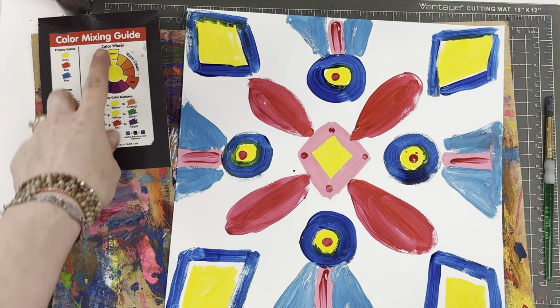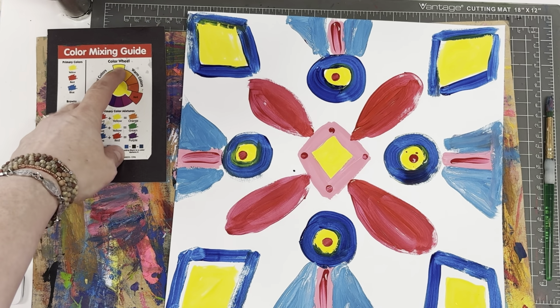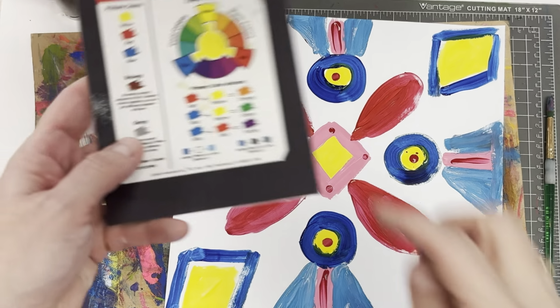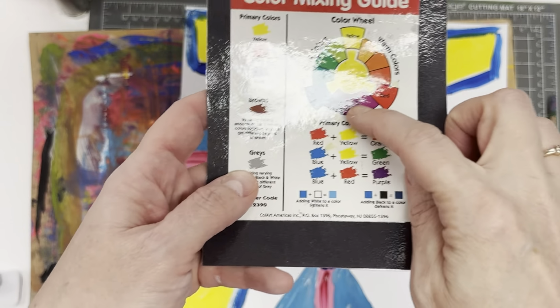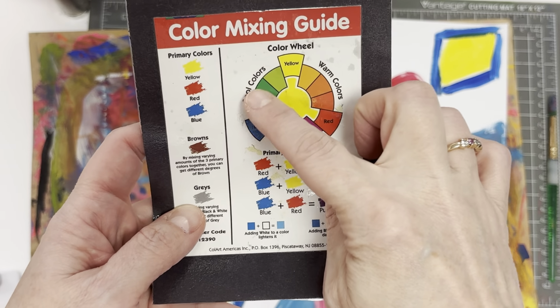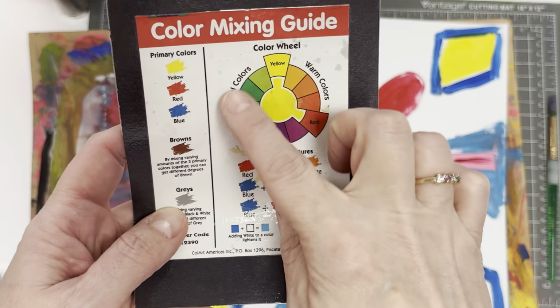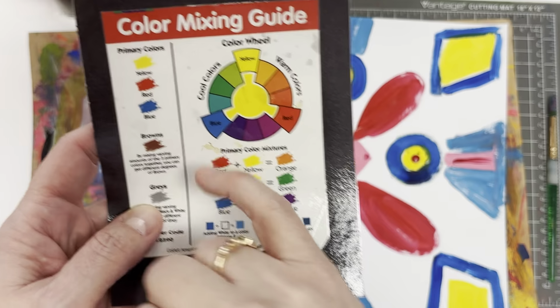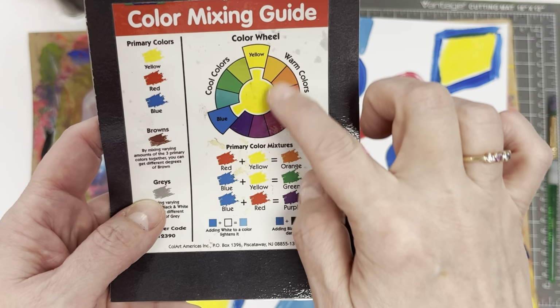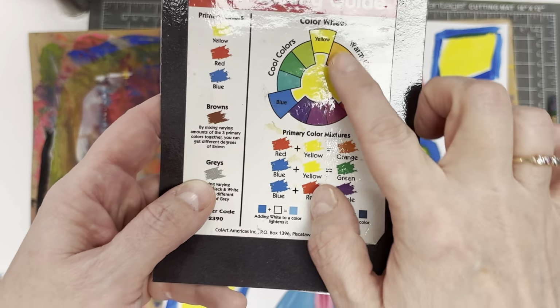Don't forget, you're either going to start with yellow and go through the warm colors, orange to red, or you're going to start with yellow and go backwards through the cool colors. The only problem with going through the cool colors is you hit these really dark blues and purples before you get to the oranges and reds, but I think that will be okay.